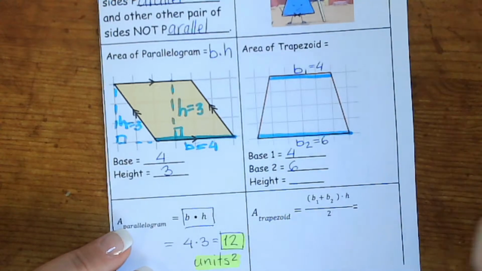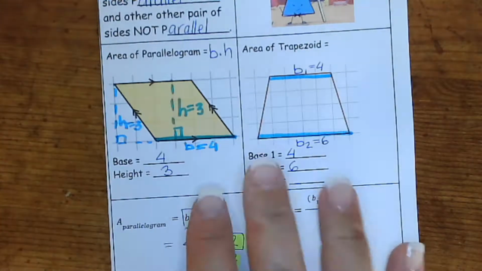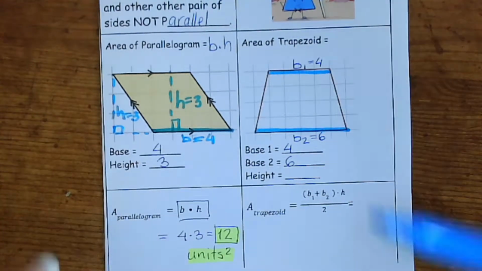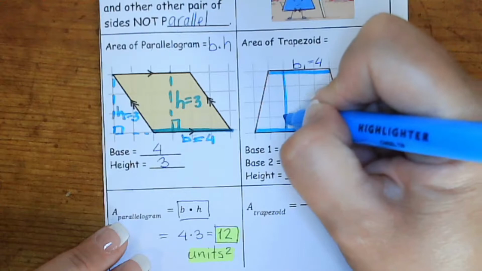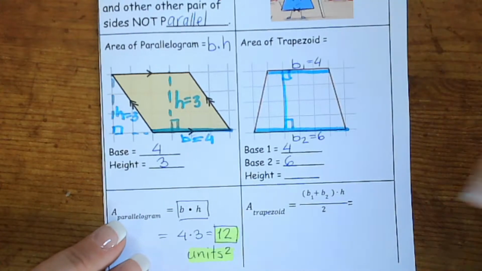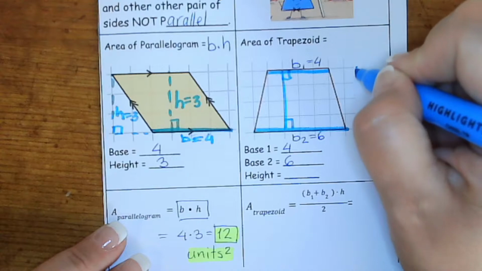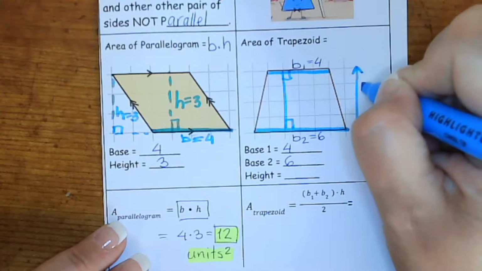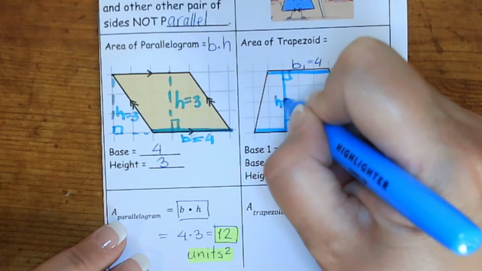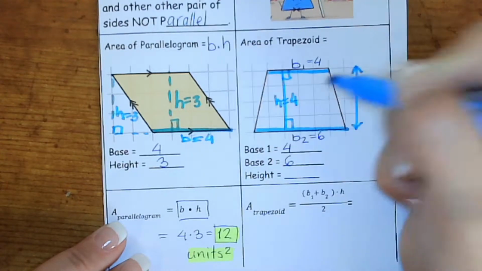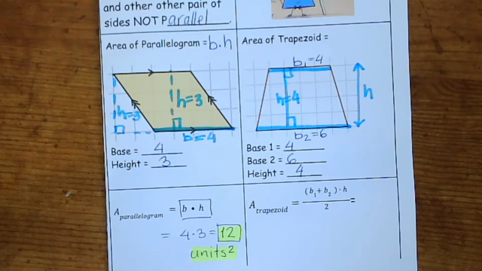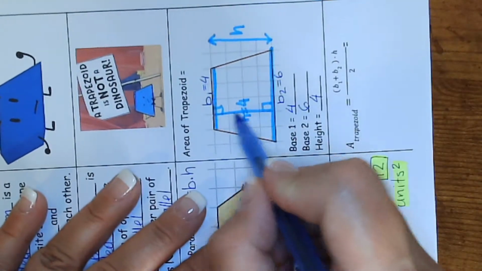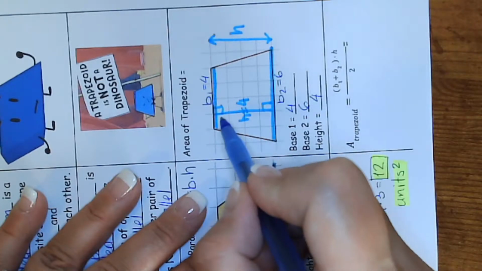And now, what is the height? The height is the distance between the bases, or the distance between two parallel sides. So I can mark it here on the inside, and it's perpendicular to both. I can show it here on the outside. And it is going to be 1, 2, 3, 4 units. So the height is the distance between the two bases. Even if I turn my trapezoid this way, it's still the height, the distance between the two bases.